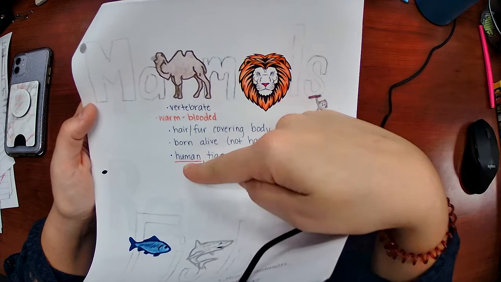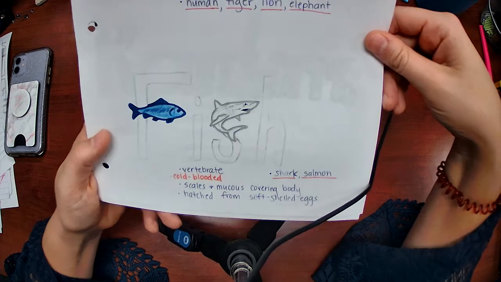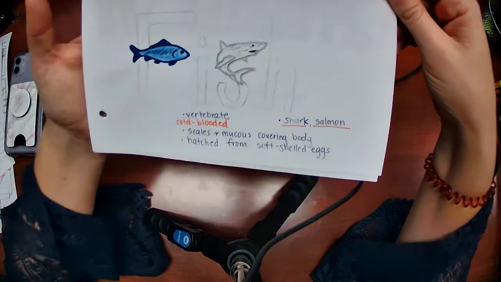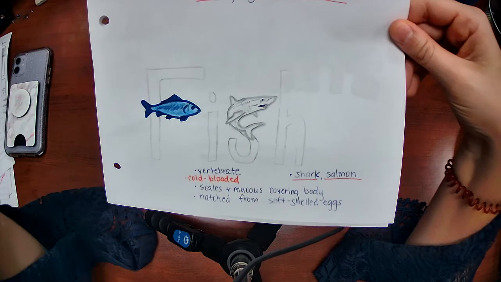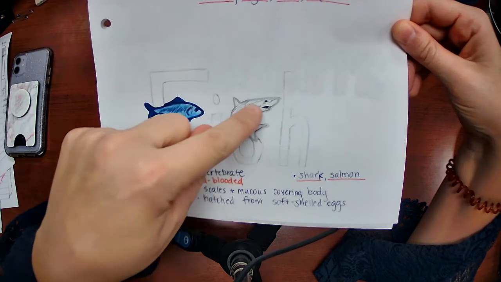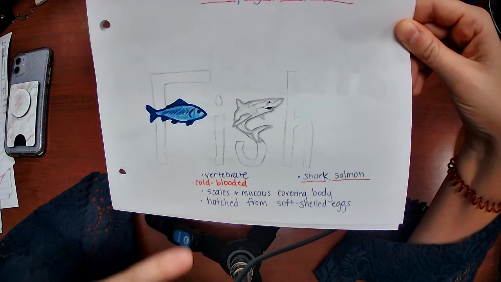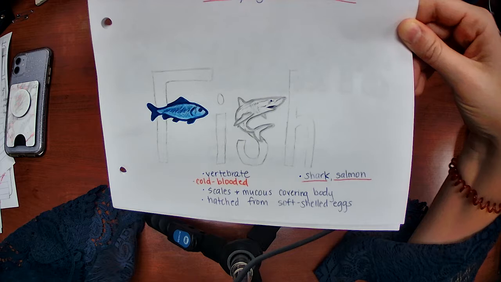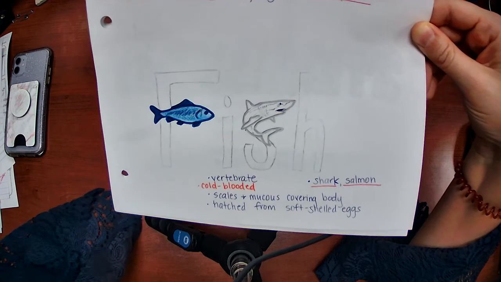Yeah, obviously, we want to make sure we have the human in there. That's where we belong. And then lastly, we have fish. I have just the regular fish forming the bottom bar of the F there. And then the shark is kind of forming the top curve of the S. So they are vertebrate, cold-blooded, which is why they have to swim to warmer areas or even swim up to shallower water to warm up.